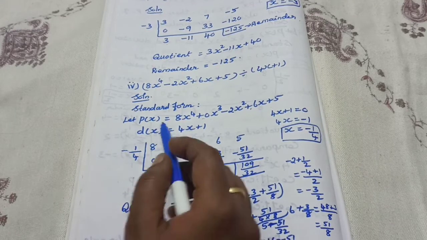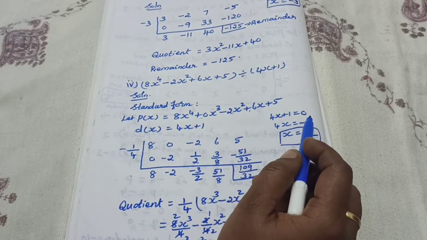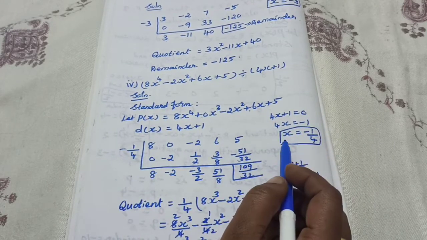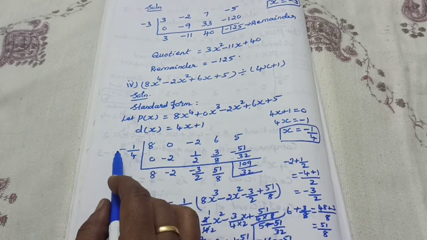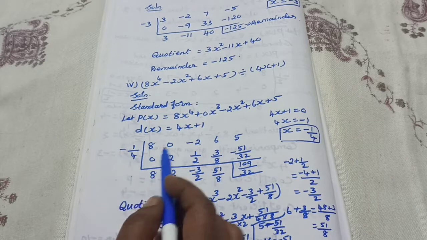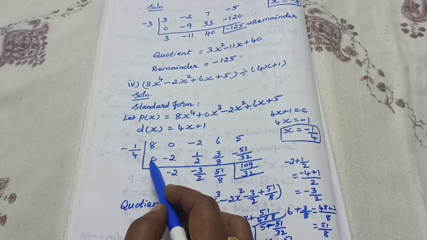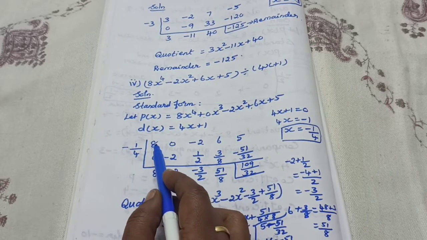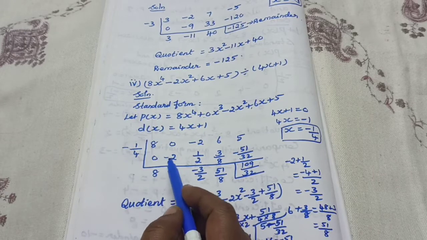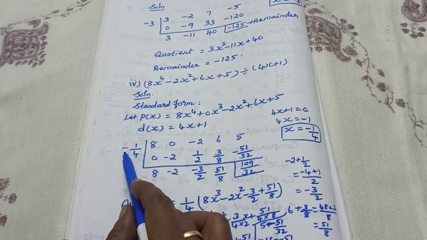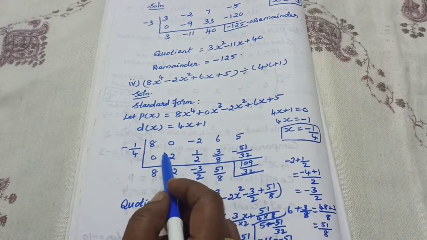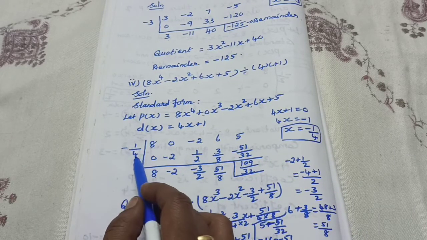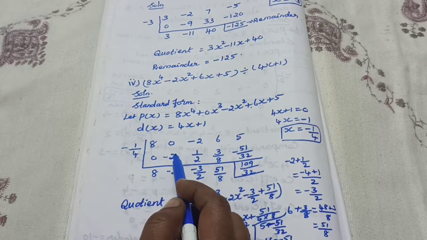Then here 4x plus 1 is equal to 0, 4x is equal to minus 1, x is equal to minus 1 divided by 4. Minus 1 divided by 4 we have to write here. Divide it. Then afterwards here put 0. 8 plus 0 is 8. Then 8 and this one multiply. Multiply means then what we will get? 8 times minus 1 divided by 4 is minus 2 we will get.